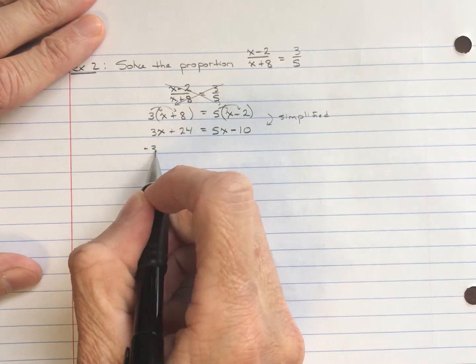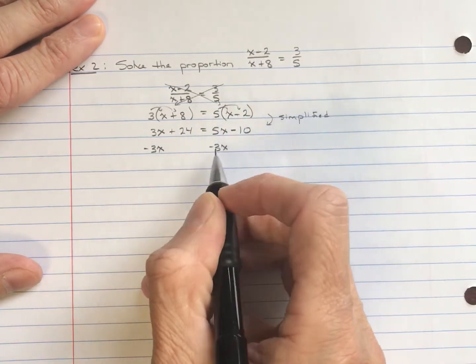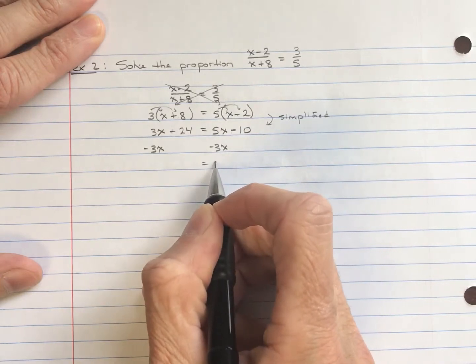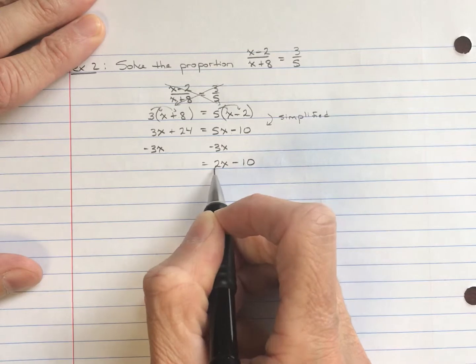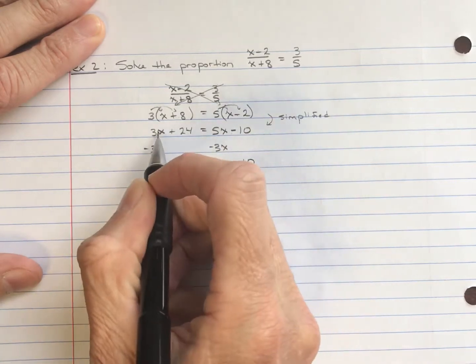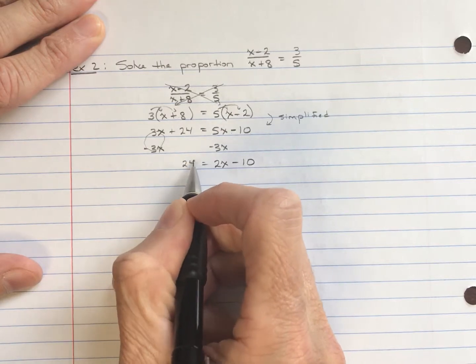So I'm going to subtract 3x from both sides, because that's going to give me, on the left, 2 x's. And so my variable term is positive. 3x minus 3x, of course, is 0. And on the right, I'm left with 24.